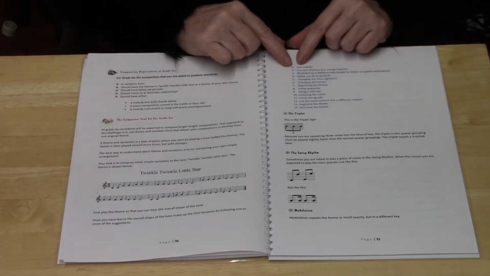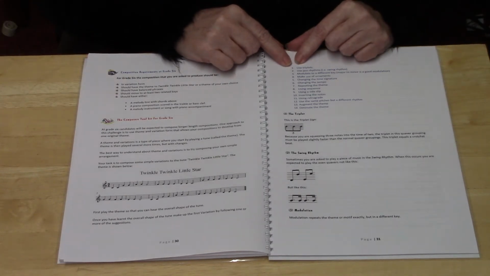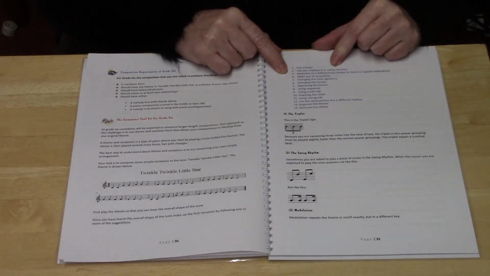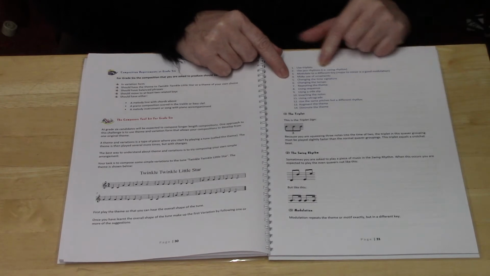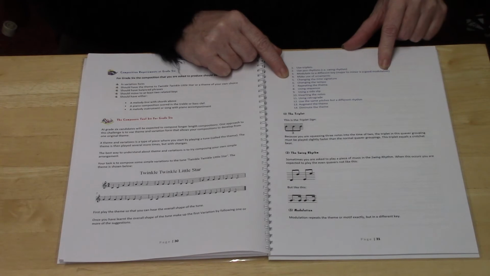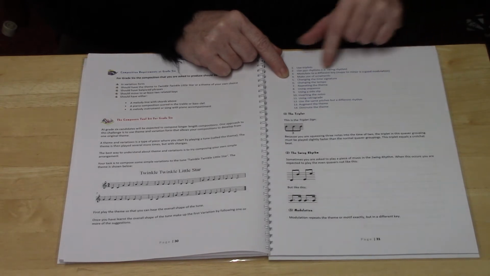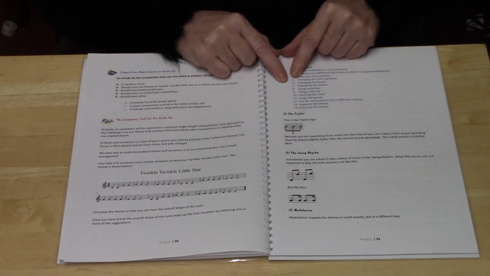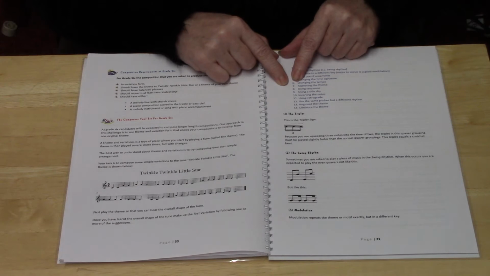So the ideas that are suggested: you could use triplets, you could do like a swing rhythm, use a jazz rhythm to it. You could modulate to a different key. Major to minor is good, it's suggested. You could make use of ornaments. You could change the time signature. You could change the tempo. You could repeat the theme.